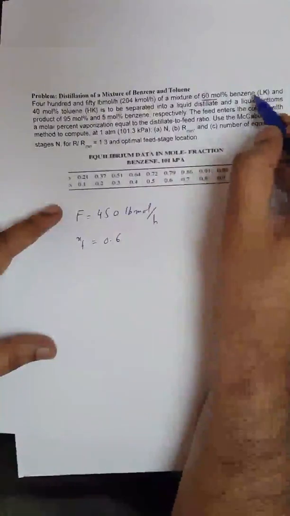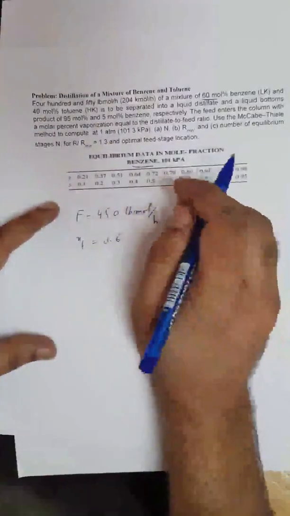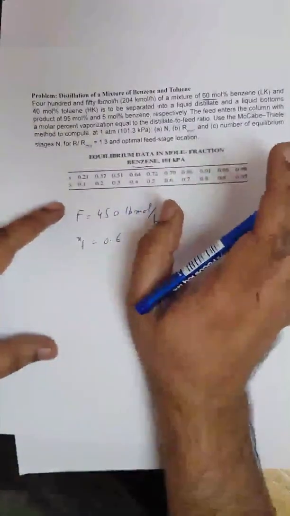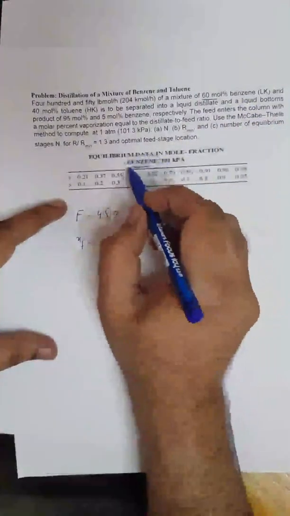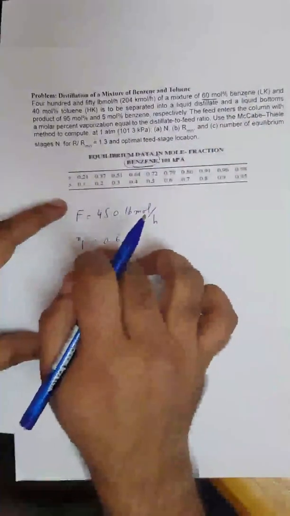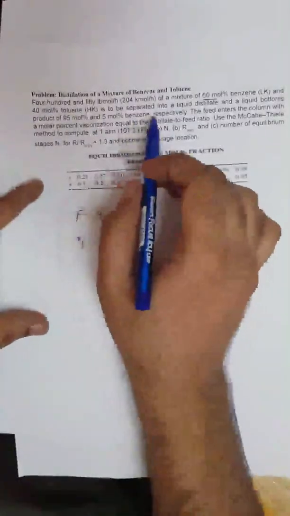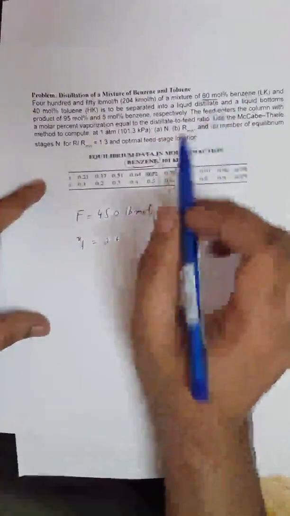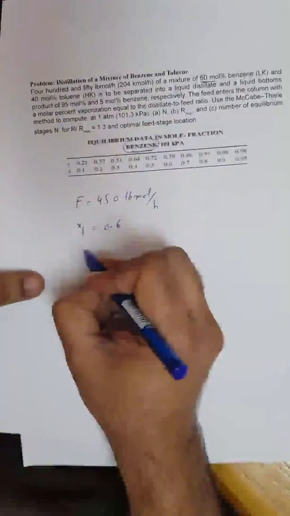Benzene is the LK. As I told you, all the calculation will be based on the light key component, and the data is also given for the light key component, benzene. So everything we are going to write here is based on the light key component. And 40 mole percent toluene, so forget about toluene. It is to be separated into a liquid distillate and a liquid bottom product.